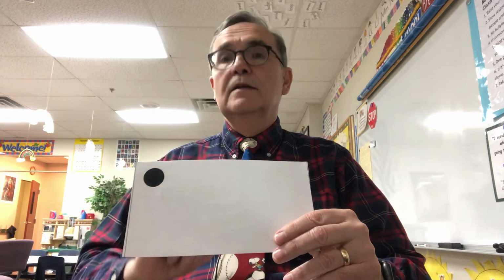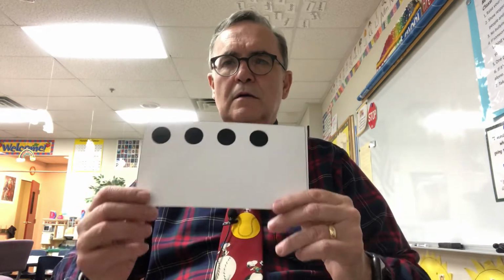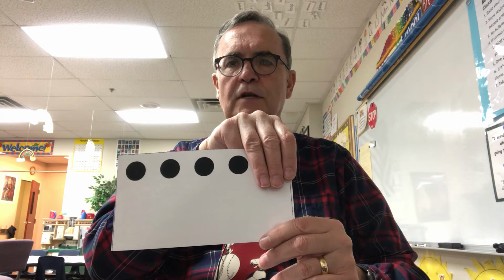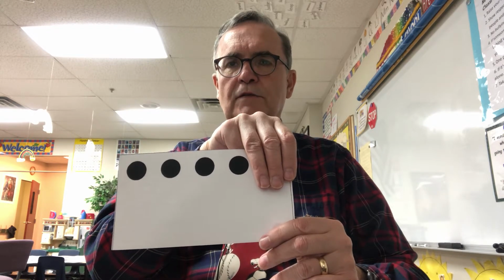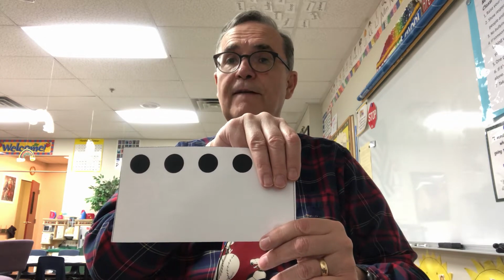All right. Here we just have 1 dot, right? This would be 2. How many dots here? Let's pretend that I'm covering up another dot here. If I was covering up, how many would be on this card? The answer is 5.